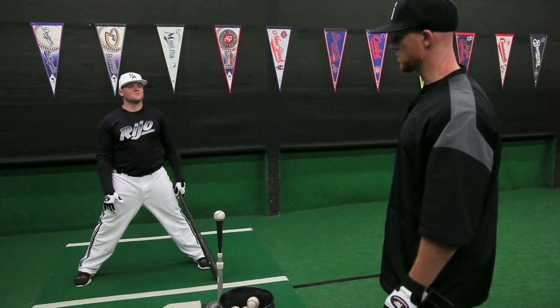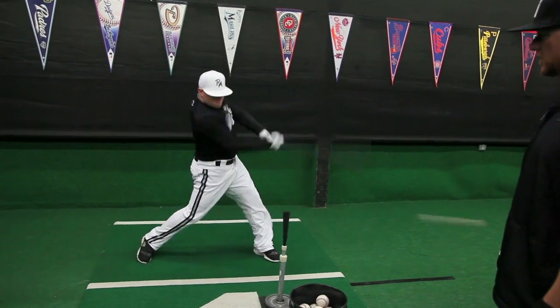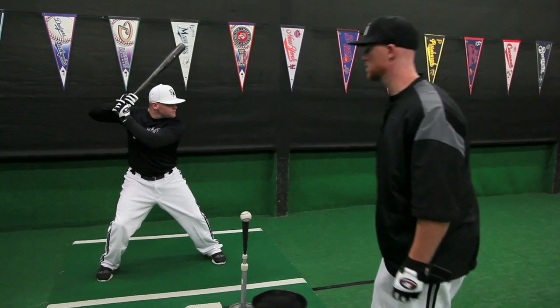I'm going to give him 2 swings. Go ahead, Marcus. So as his swing's performing, try to see what he's doing wrong. One more. What is Marcus doing wrong right here?